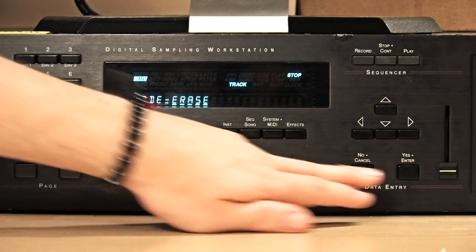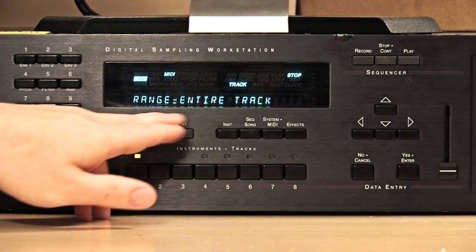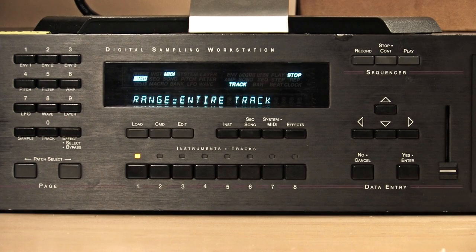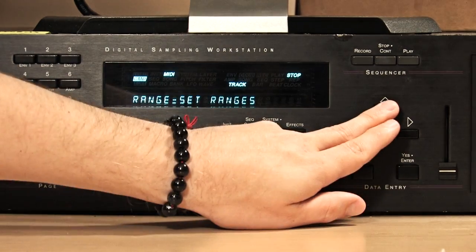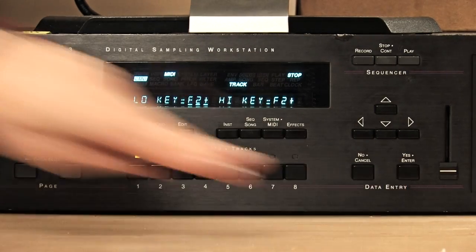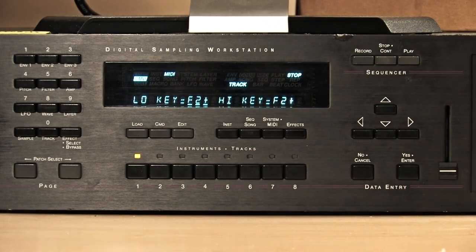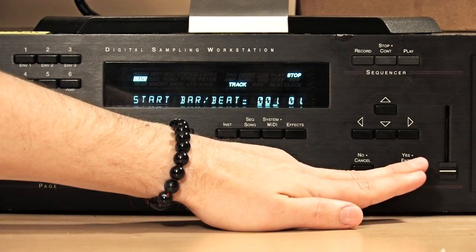Mode, erase, that's what we want. Range, entire track. We don't want to erase all the key events. That would eliminate our kicks, the cymbals, the snare, everything. We just want to erase the ride, right? So we pick set ranges, yes, play our ride. Okay, so now we hit yes.